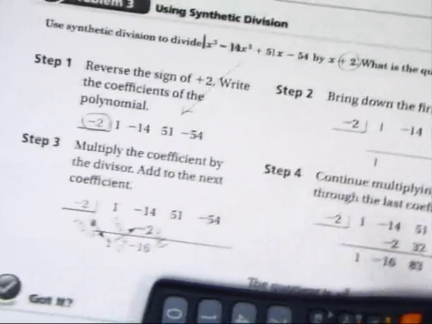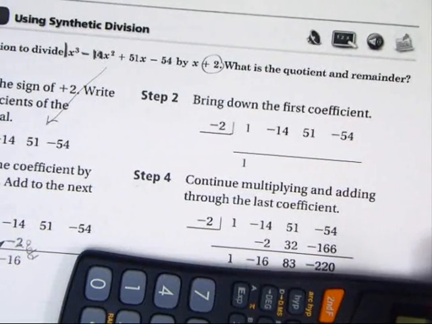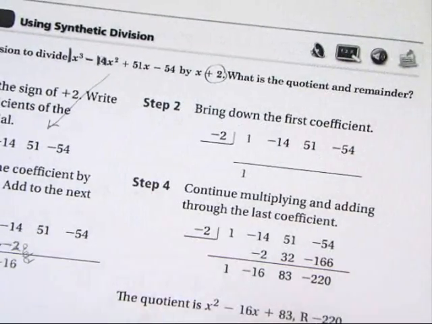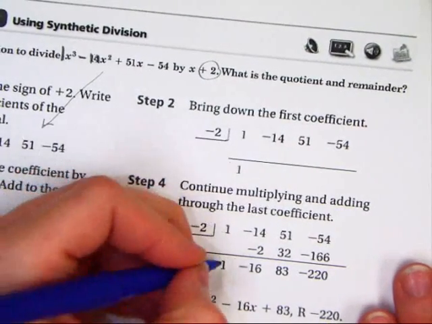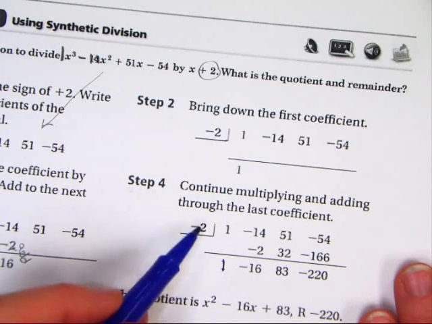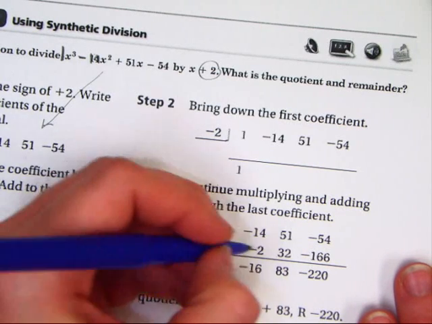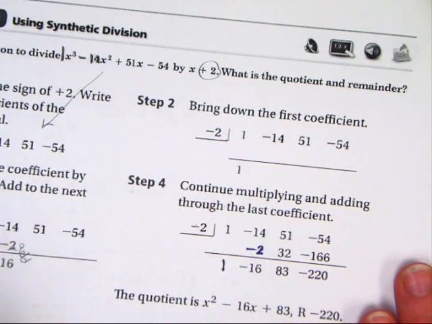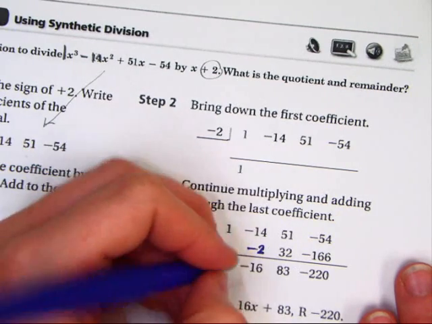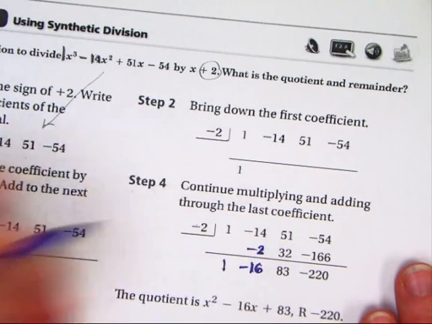You keep that process going. Now look at all of these different numbers. I'll walk you through exactly what happens. You ready? You do the opposite here. You bring down the 1. You multiply negative 2 times 1 and you get negative 2. You add down and you get negative 1.